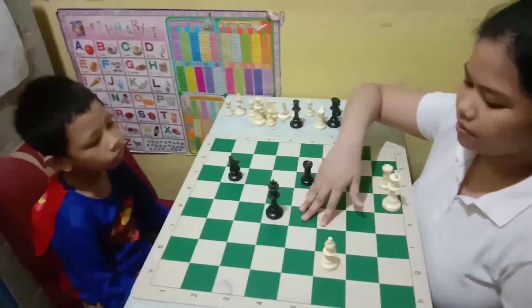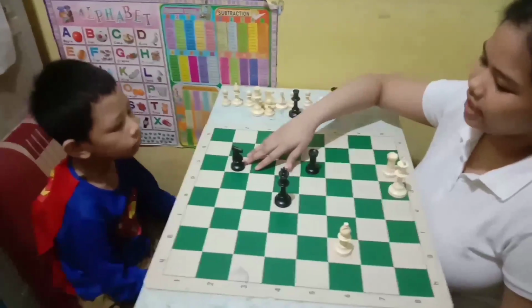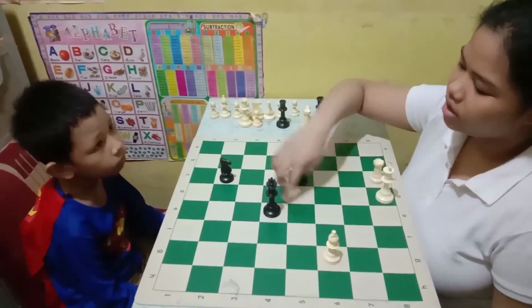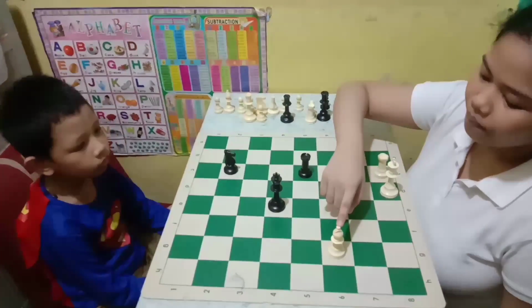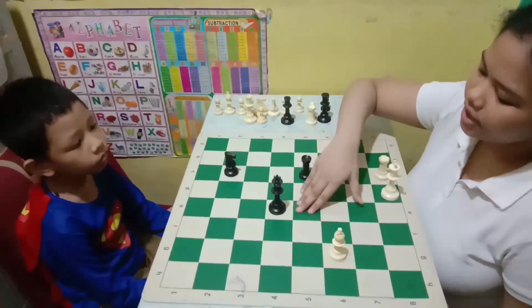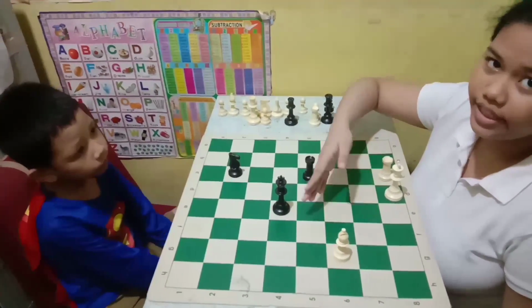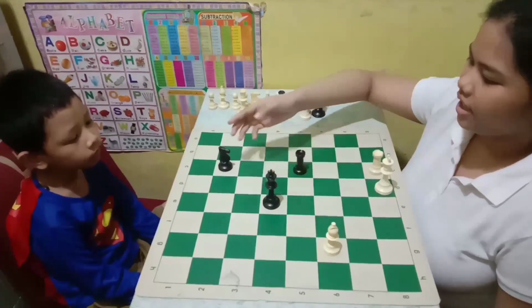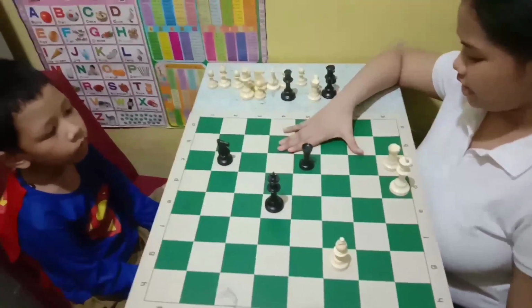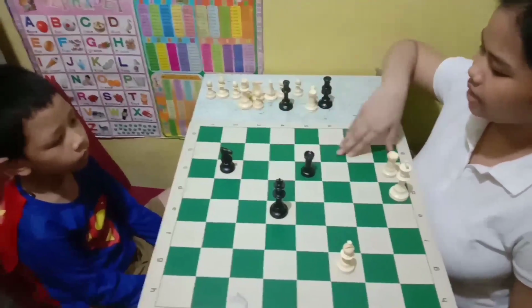Here is an example of skewer. Here you will see that the knight and the king is on the same diagonal line, and the king is skewered by the bishop. This is an example of skewer because here you will see that the king is more valuable than the knight.